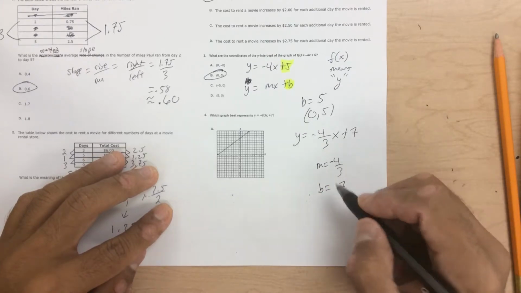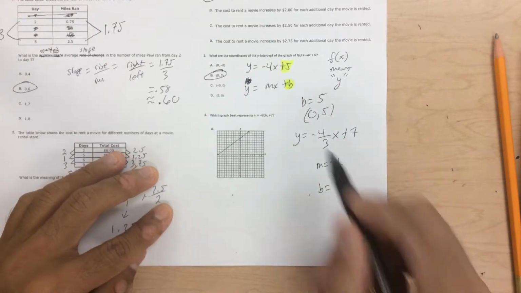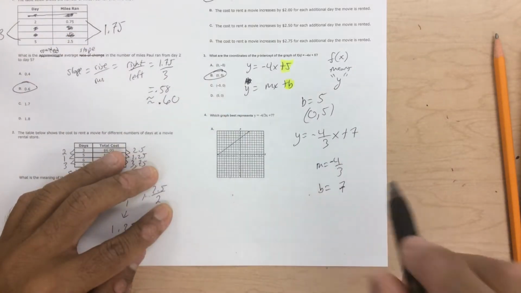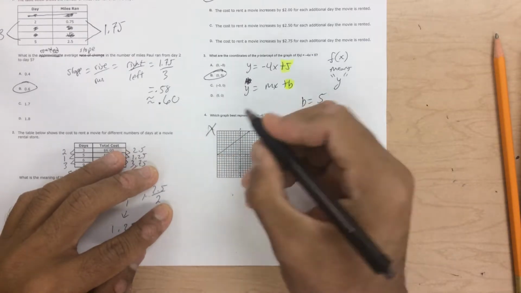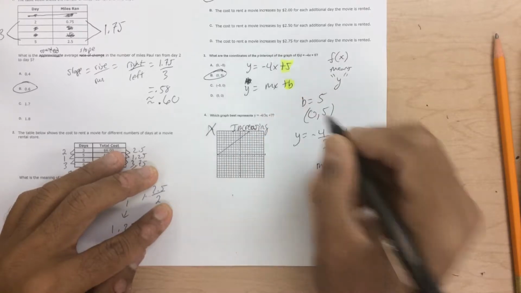So let's start by eliminating any of these that I can by seeing which of these does not fit the characteristics. So first, I notice that it's decreasing. So this line has to be going down from left to right. So obviously that's not A because this is increasing. Okay, increasing, and I'm decreasing.